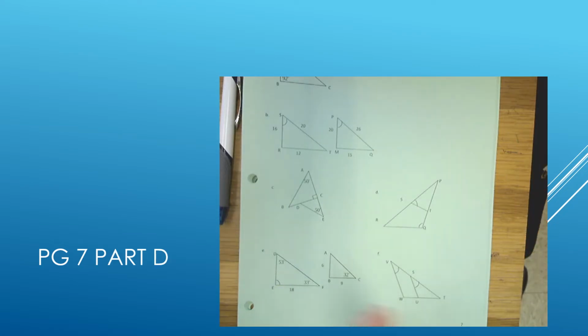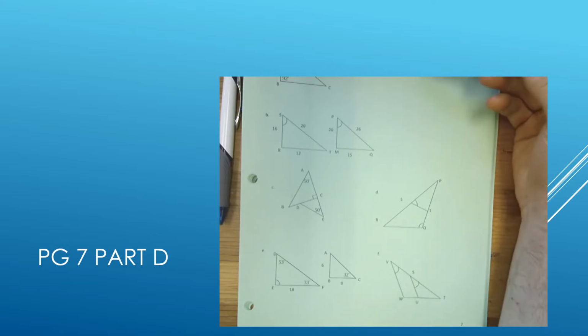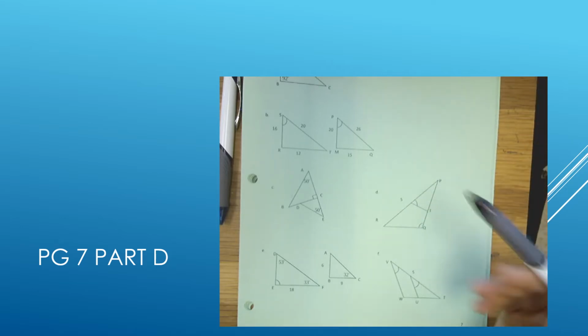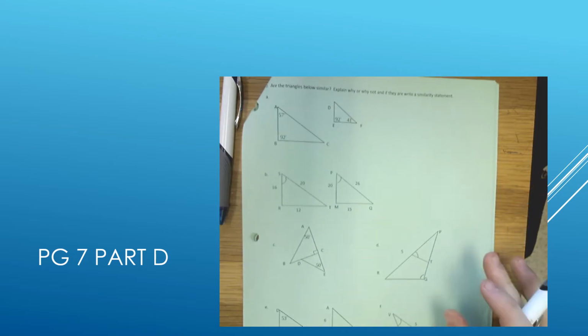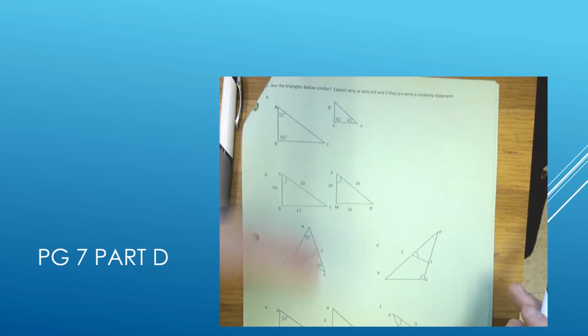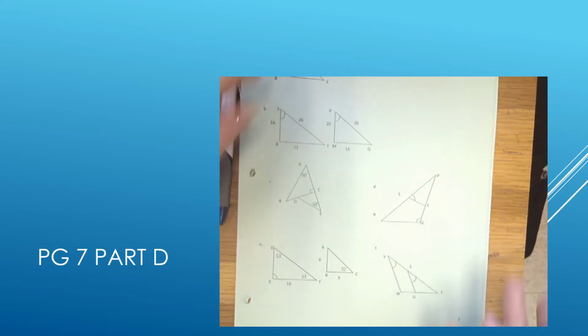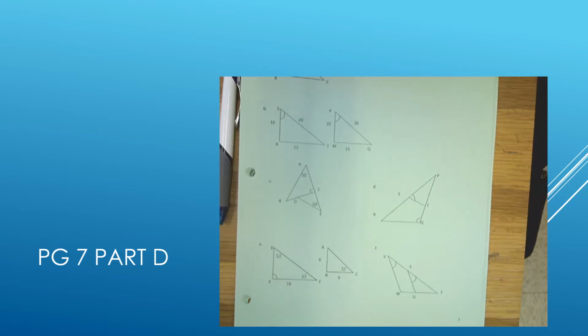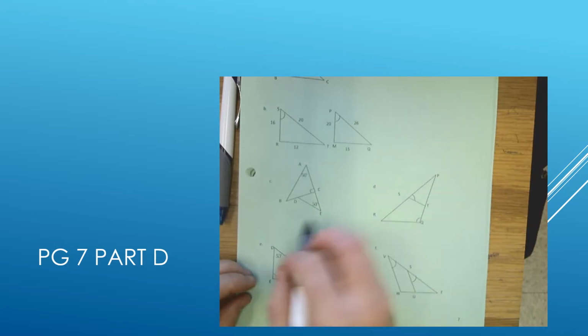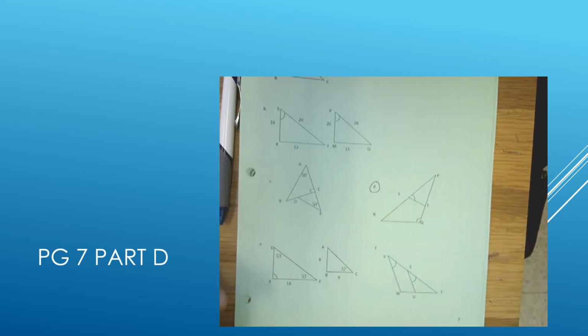All right, so page 7, I'm wanting you to do practice. So I want you to try to do this page and do it yourself and then ask me in class if you got all the correct answers. And if you have any questions, of course, feel free to ask me. But there is one that I want to go over in particular, because I think we would struggle a little bit with this one. And that is part D on page 7.